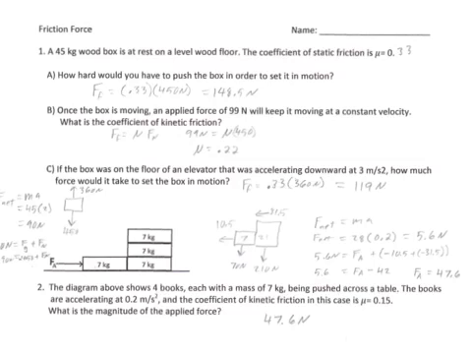Okay, so the first thing to keep in mind with all of this is that in dealing with friction, the equation we're going to use is that the force of friction is equal to a multiplier, a coefficient called mu, which could be for either kinetic or static friction, multiplied by the normal force, not the weight, but the normal force. The two are often the same, but not always. So let's see how we did this first one.